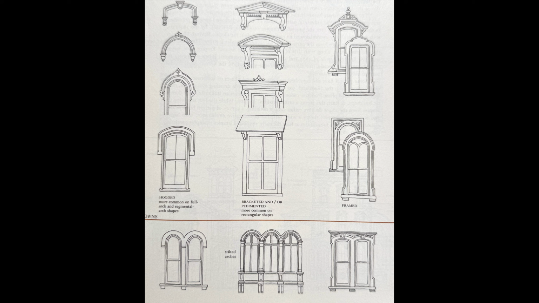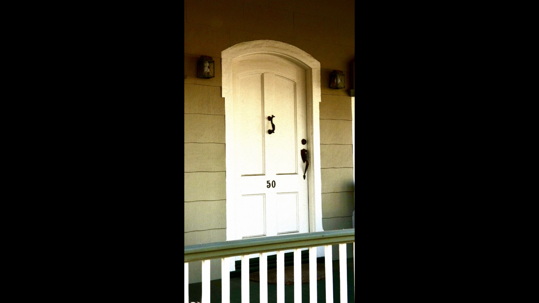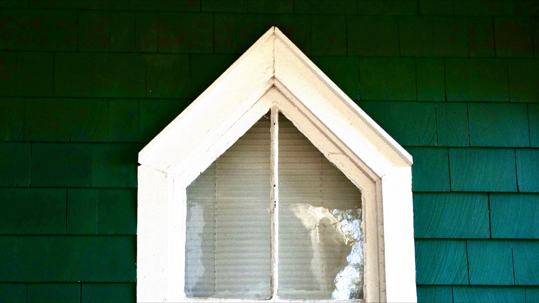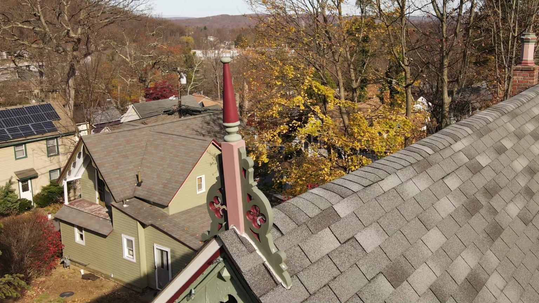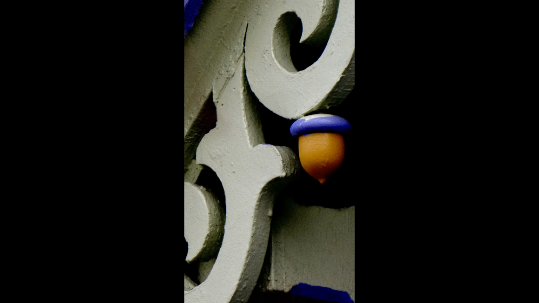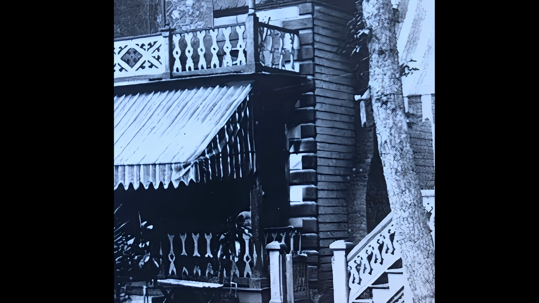The fanciful Carpenter Gothic style included intricate roof trim called barge boards, hooded windows, and hooded doorways, also arched windows, steep roofs with decorative finials on the peaks, decorations like acorns and spandrels, and coins, which were made of wood to imitate stone blocks.